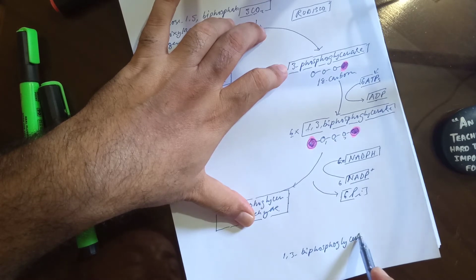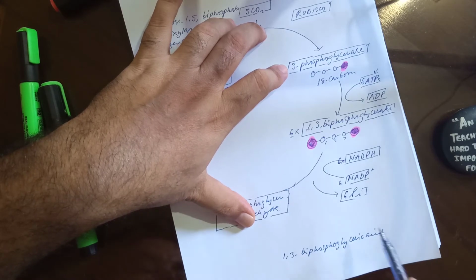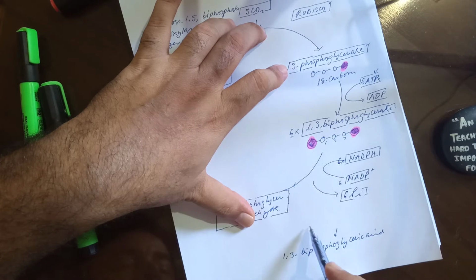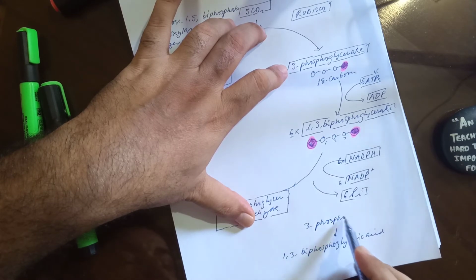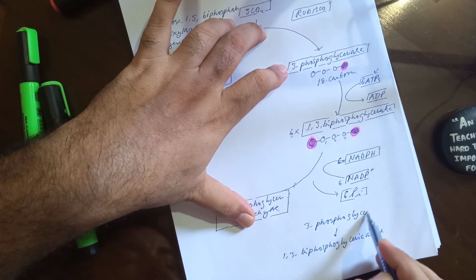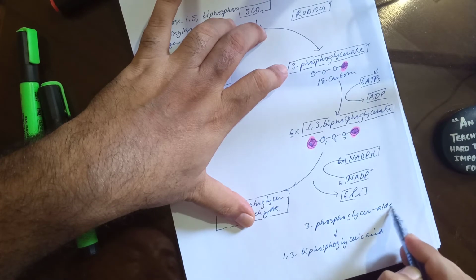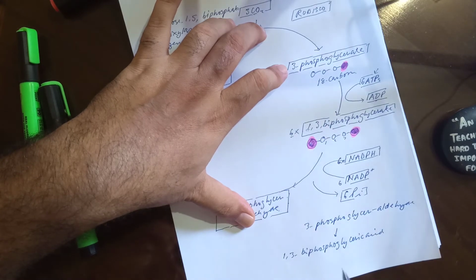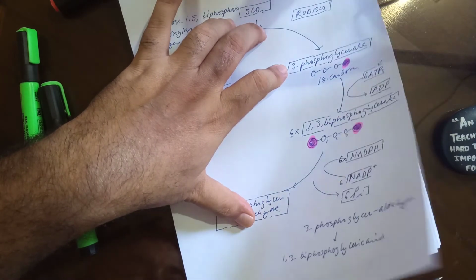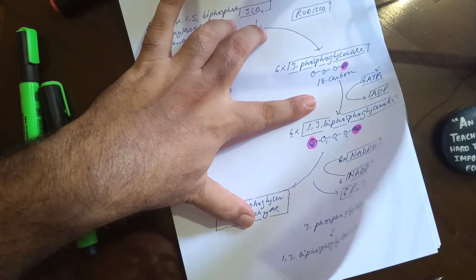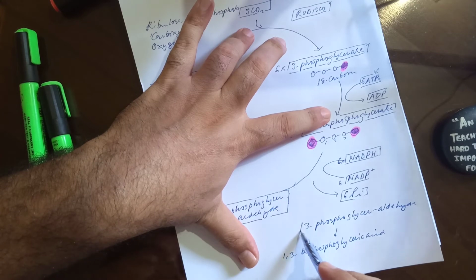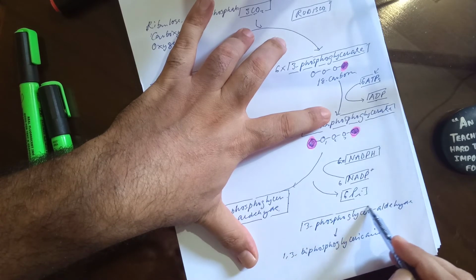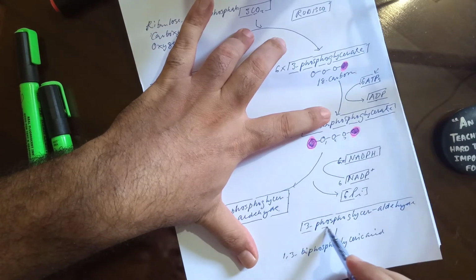1,3-biphosphoglyceric acid, and that was formed out of the compound called 3-phosphoglyceraldehyde. Please make sure that you go to that page and actually see what I'm talking about. I hope making sense. You're not supposed to just say, okay, sir taught it and that's fine. No. You have to literally go into those pages where this is mentioned.